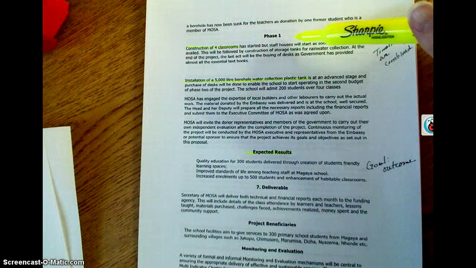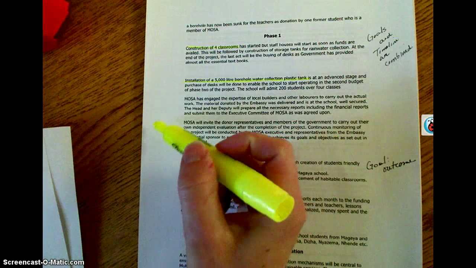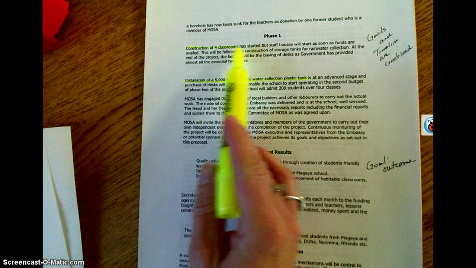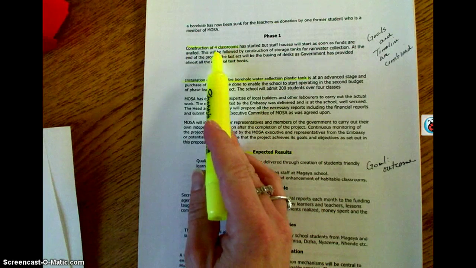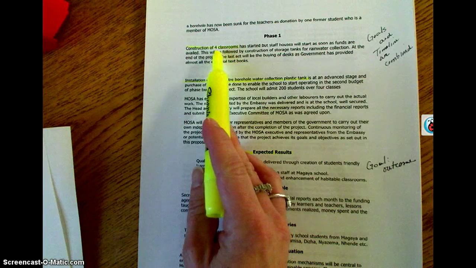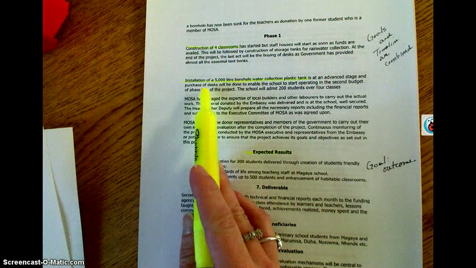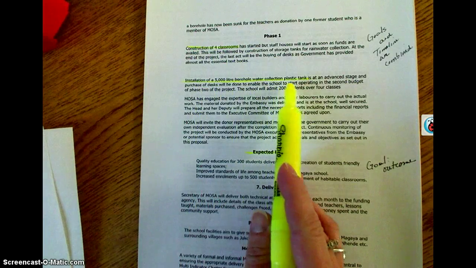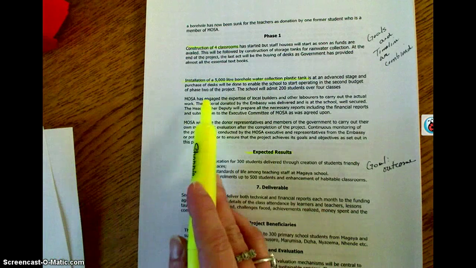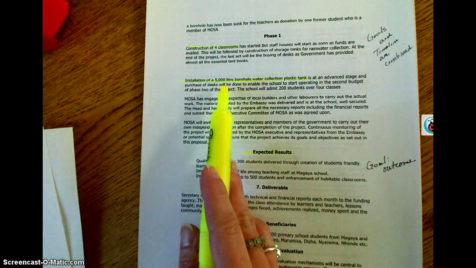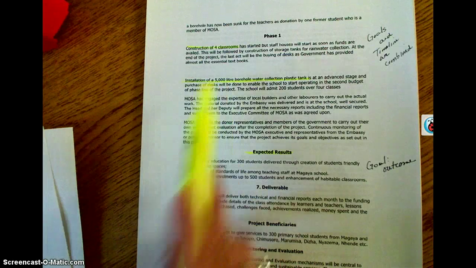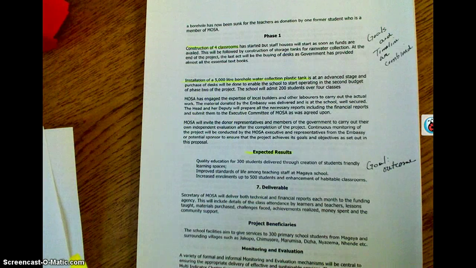So they have theirs broken down and they've highlighted phase 1. Phase 1, and again I've used my highlighter and already pinpointed the specifics here, construction of 4 classrooms. So they want to build 4 classrooms to start with. Okay? They also want to install a 5,000 liter water collection plastic tank, and this is going to assist with any needs that the school would have with regards to water.